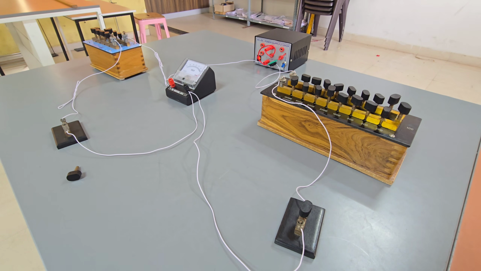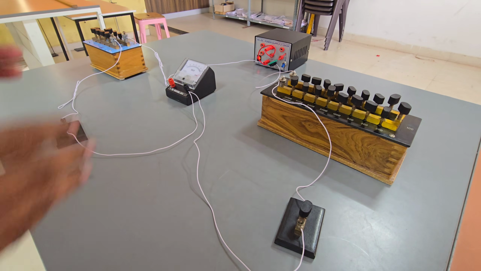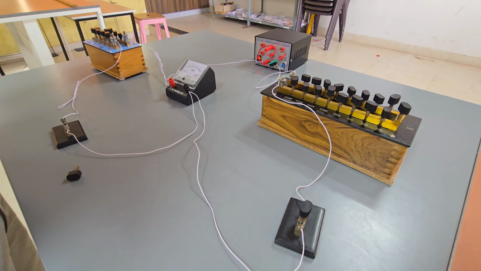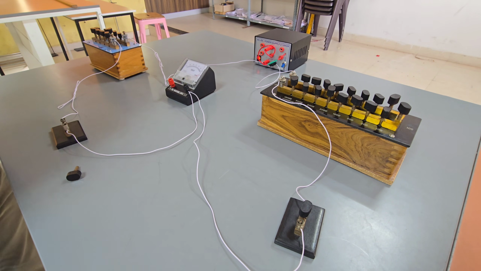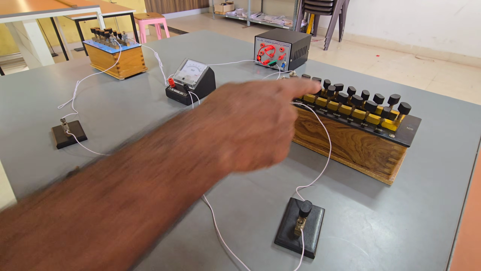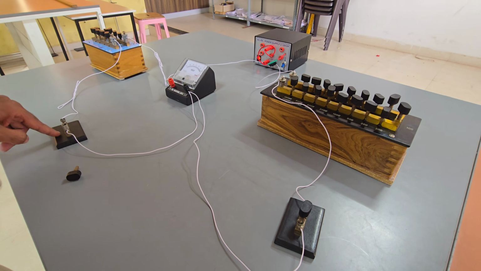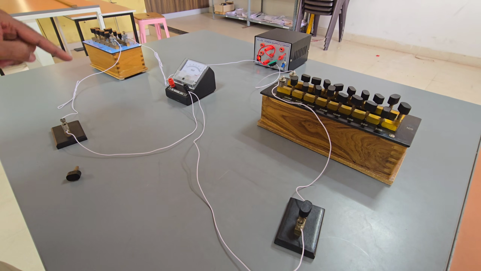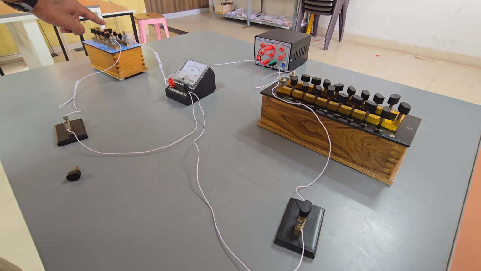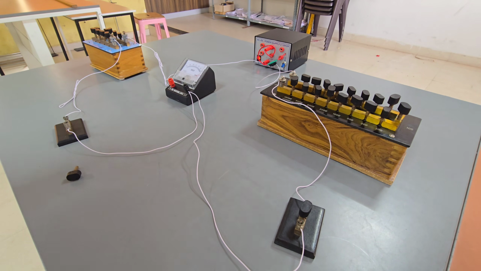For the second trial, what we have to do? See, for the first trial, full deflection we took as 30 and half deflection we took as 15. For the second trial, I will take full deflection as 26 and half deflection as 13, right? So for 26, I have to remove the resistance from this box, and at that time K2 has to be open. And for 13, I have to close K2 and unplug the resistance from the low resistance box, right? I will show the second trial also. The third trial, I will take directly and I will come to the calculation.